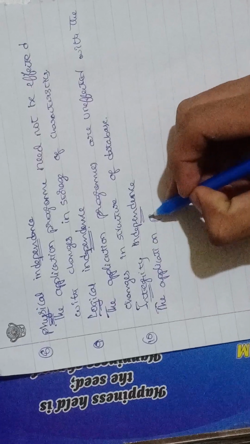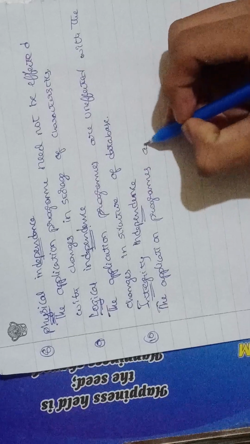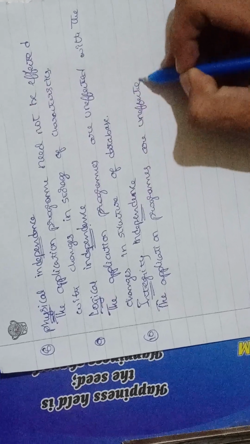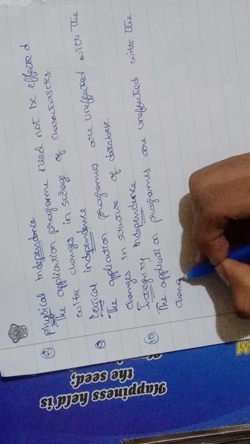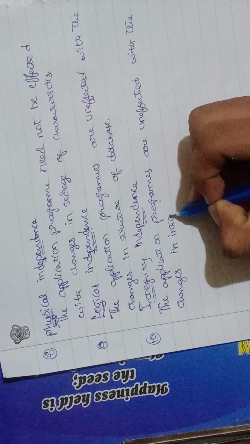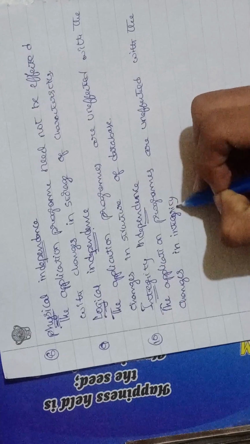The application programs are unaffected with the changes in integrity constraints.